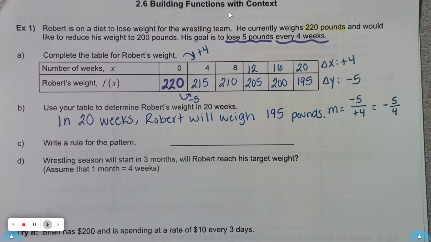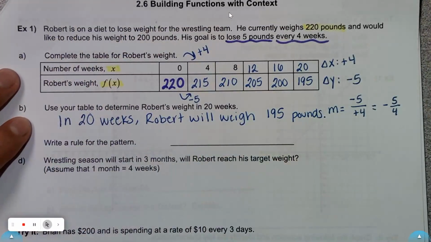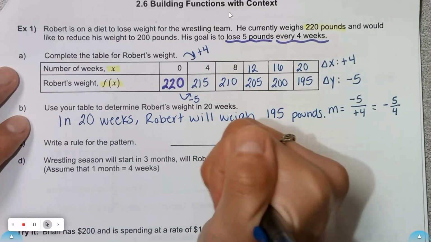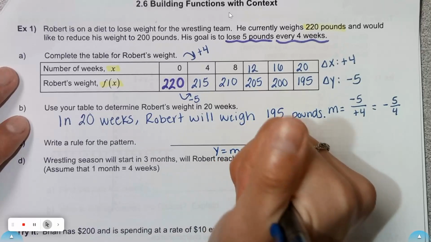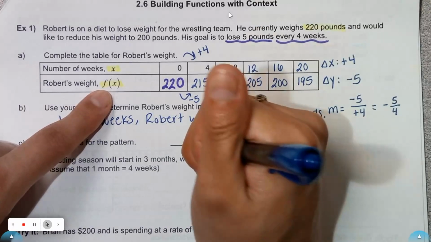Okay, part C says write a rule for the pattern. Remember, rule means equation. Always look back at the table and see what variables, what letters they use. Use those variables. So my equation is always in the form of y equals mx plus b. However, this time I'm not using y, I'm using f of x.